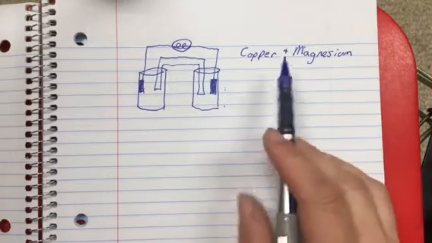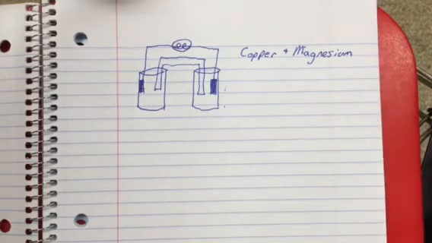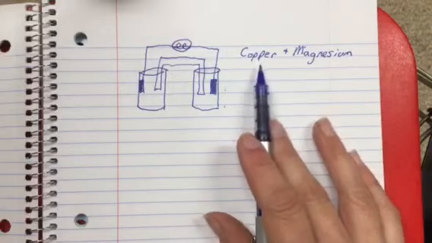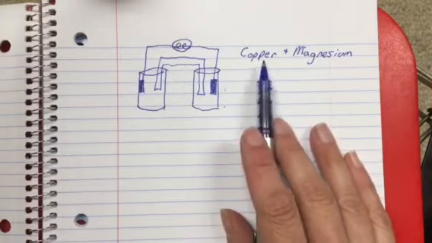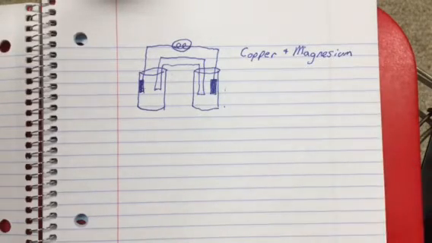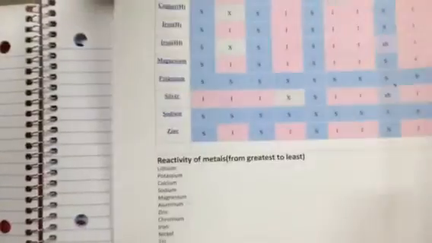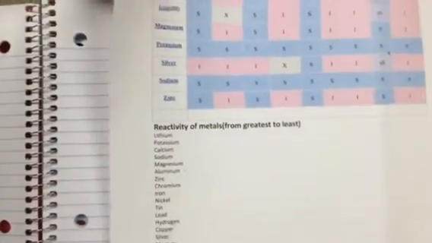So the first thing I need to know is what's going to be oxidized and what's going to be reduced. Usually I've given you a reaction, and today I'm just going to tell you I have copper and I have magnesium, and we have to decide which one's going to do what. So how would we ever possibly know? And the answer looks like that. You remember this thing? You know you do, right?